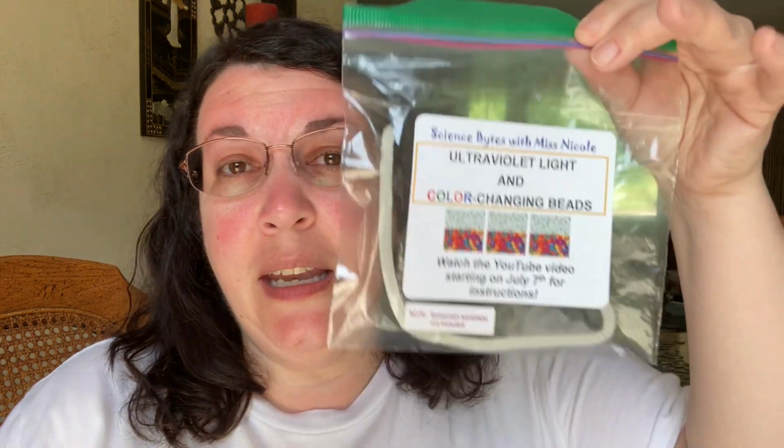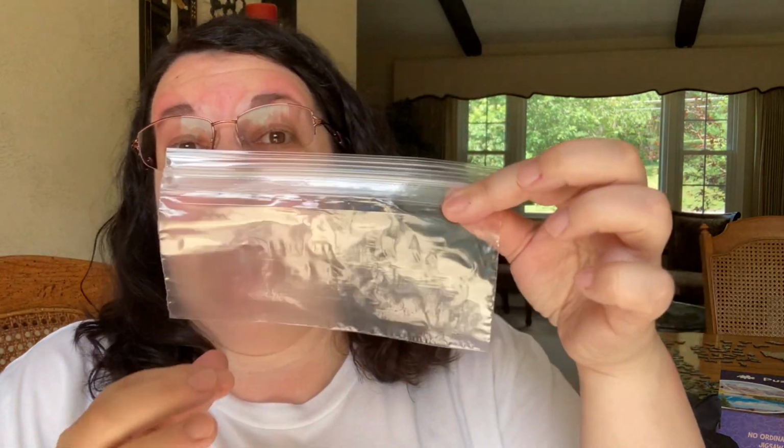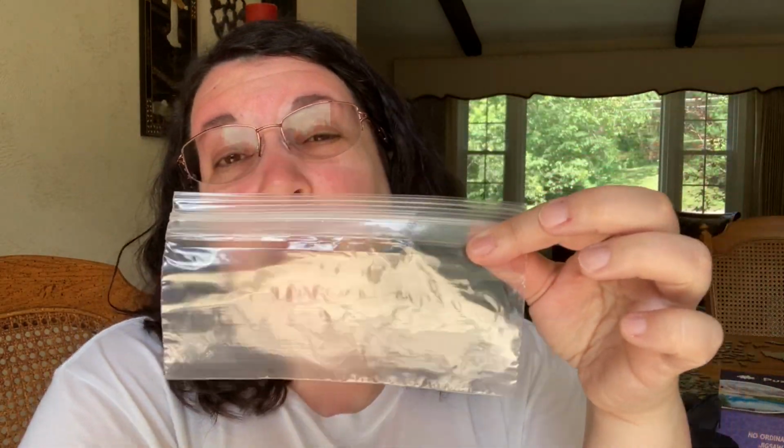Our project is very simple. You just need a few supplies from home and the color changing bead kit that we have at both of our library locations. Here's what we're going to do. What you need is some sort of clear baggie. I have snack size baggies, so they're shorter, which is perfect because we're not going to use a lot of beads. But if you only have the full size sandwich ones at home, that's okay too.